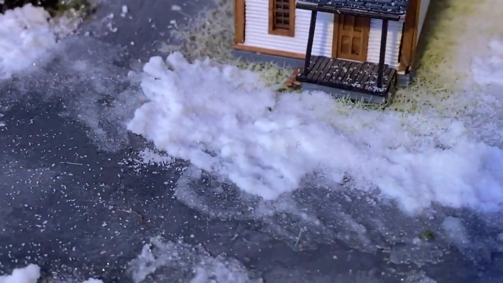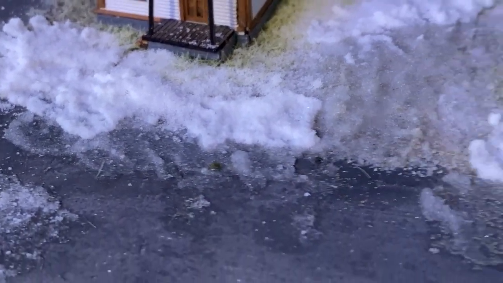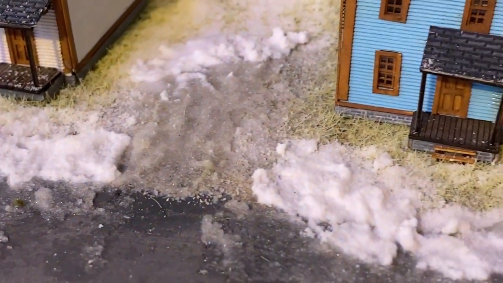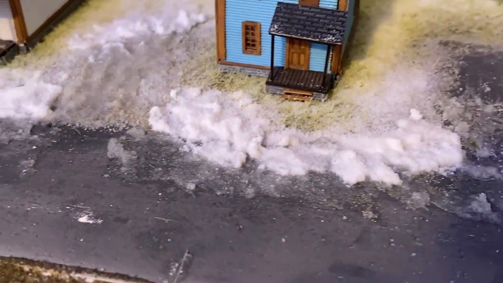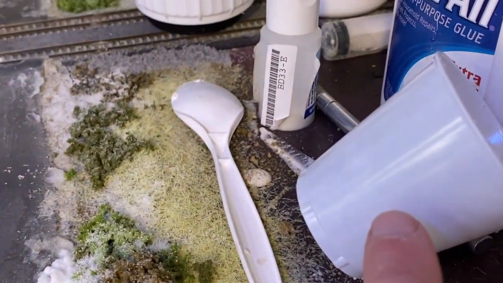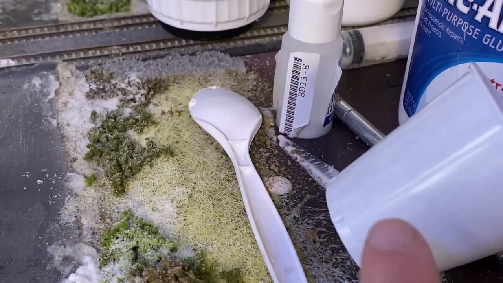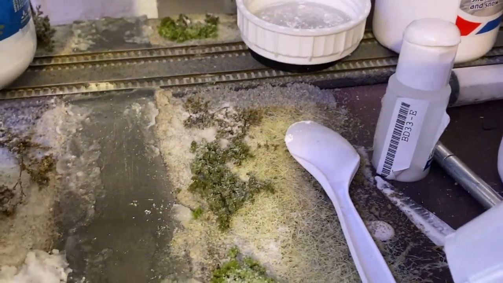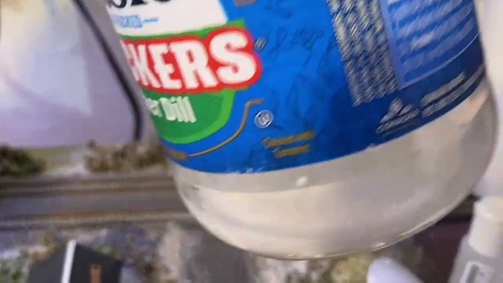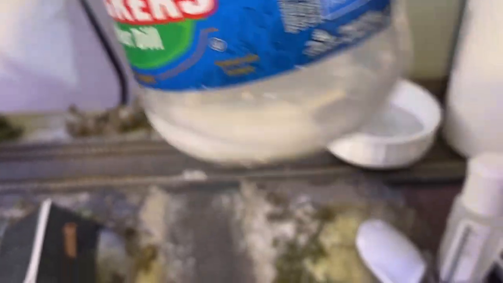So this step here, this is the intermediate step. This is the step you are missing. And what I want to do is show you how to do that. It's very simple. All we're going to do is take our mixing cup again, and put in a nice amount of the Woodland Scenic Soft Flake Snow, and then mix it with our Scenic Cement. It's just gloss Mod Podge and water. And we're going to make the same kind of paste.